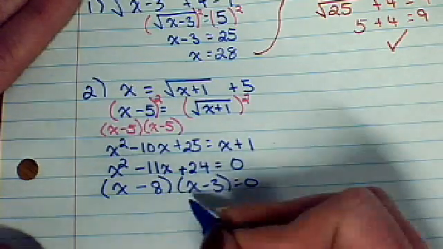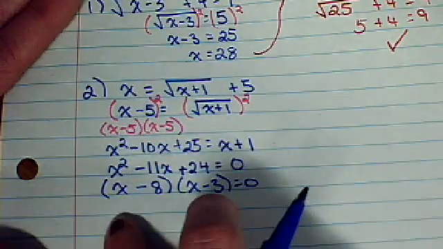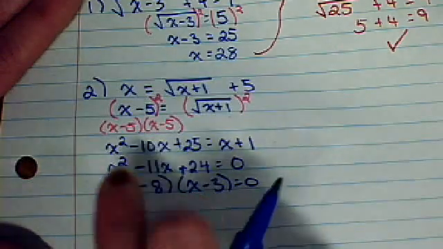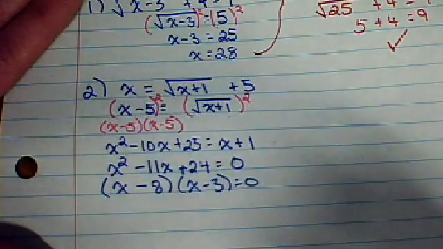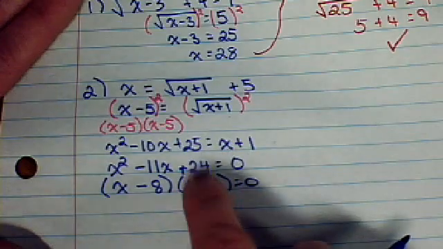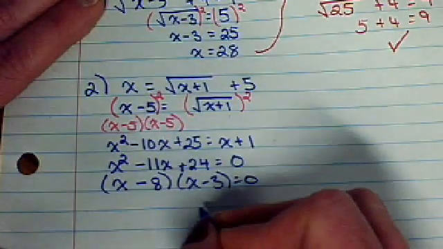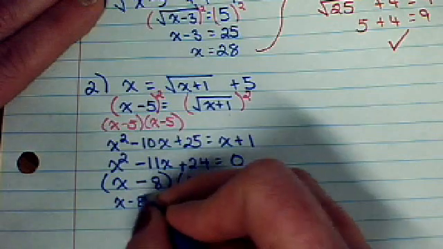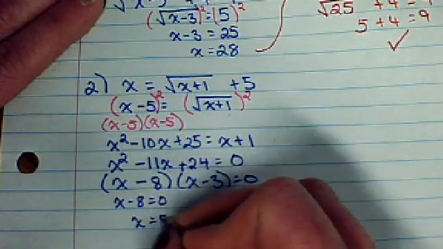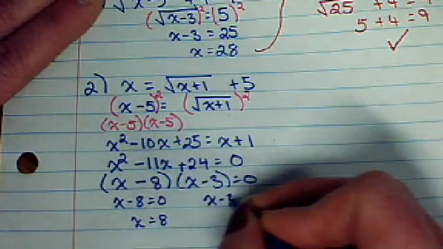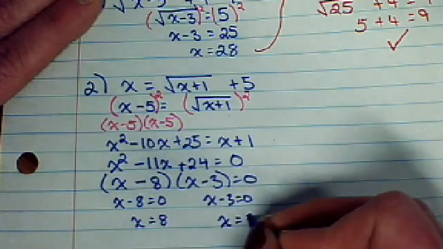Double check that. x times x is x squared. Negative 3x and negative 8x do give me a negative 11x. Negative 8 times negative 3 is a positive 24. So when I set each factor equal to 0, x minus 8 equals 0 gives me x equals 8. x minus 3 equals 0 gives me x equals 3.